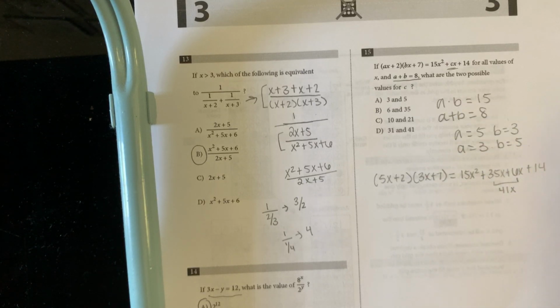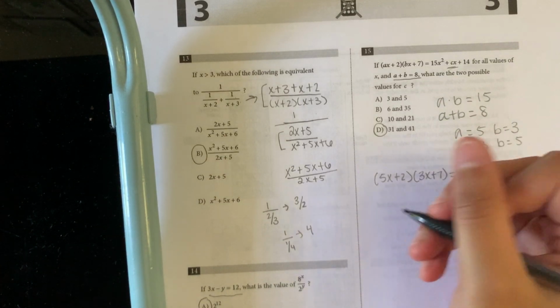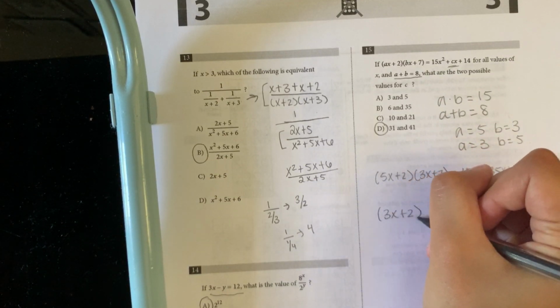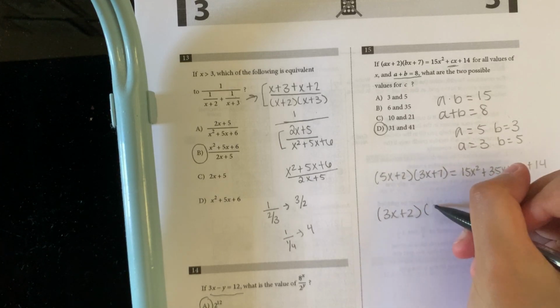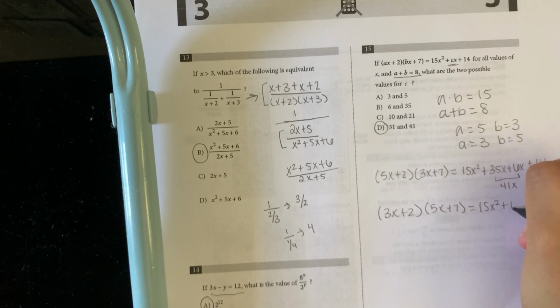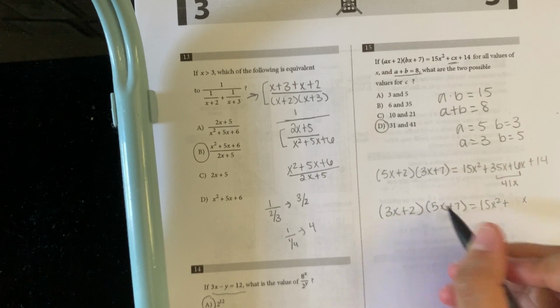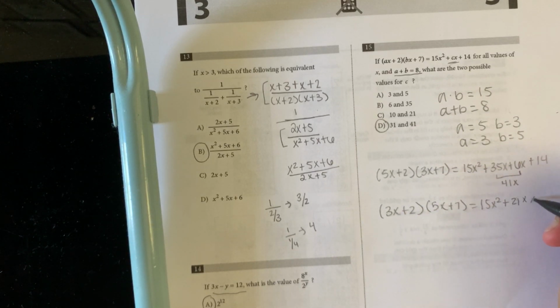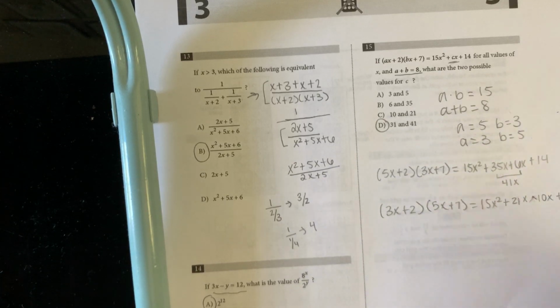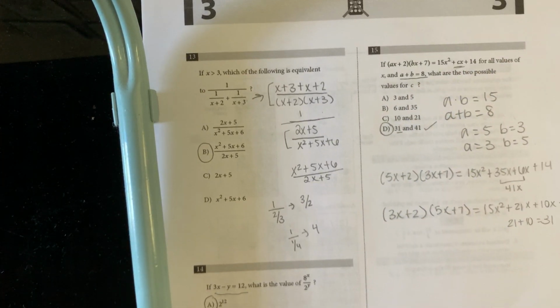So this gives me 41x. And since that's only in one of the choices, we can easily pick D, but let's just check for safety's sake. So then we have 3x plus 2 and 5x plus 7, so this gives us 15x squared plus 21x plus 10x plus 14. Oh, making all sorts of writing errors today. So 21 plus 10 would equal 31, which is our other answer choice here, so this checks out.